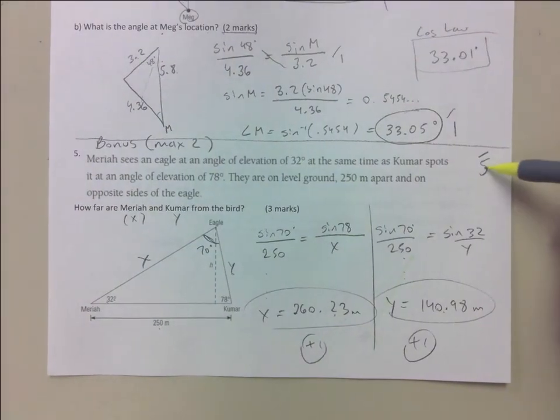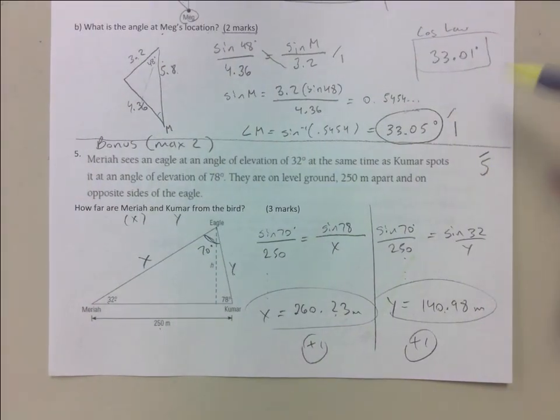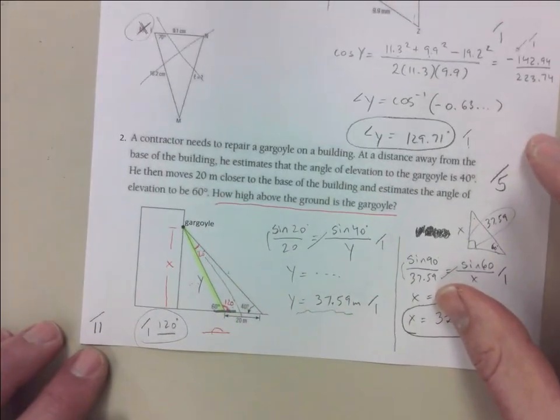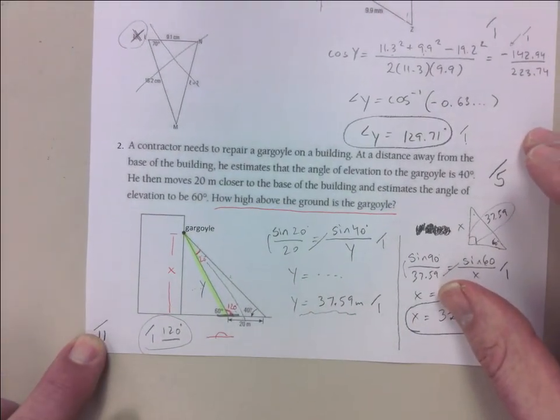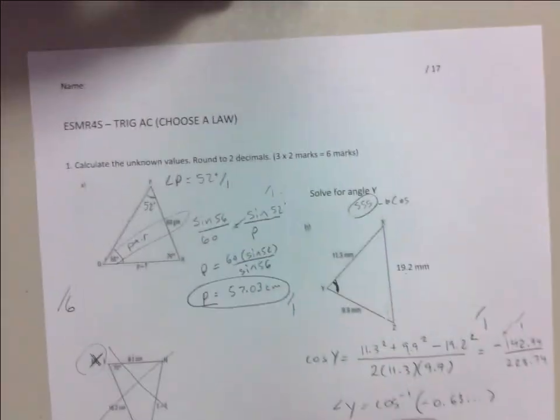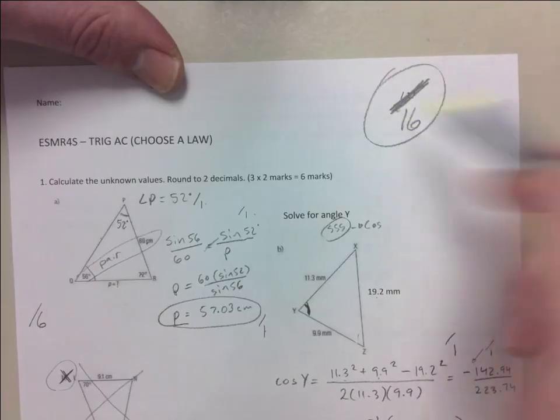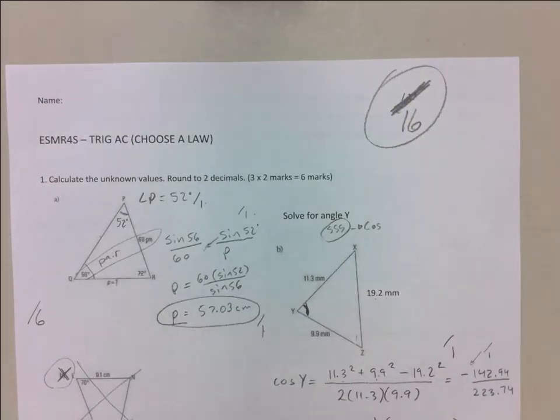So give yourselves a mark out of 5. If you ace this, and then you did the bonus on top, you get 7 out of 5, right? That's how bonus works. So anyways, 5 and 11, that would make this 16 total, potentially 18 out of 16. So put your name and last name on there.